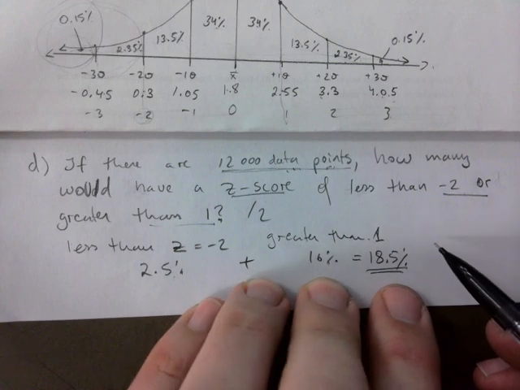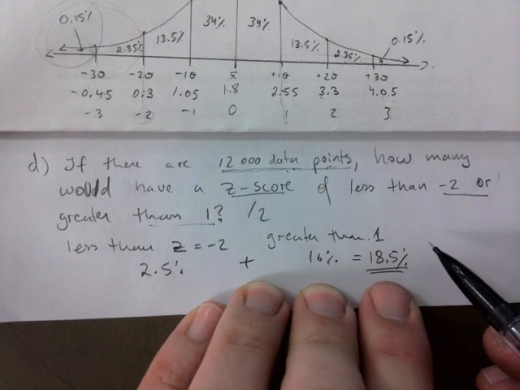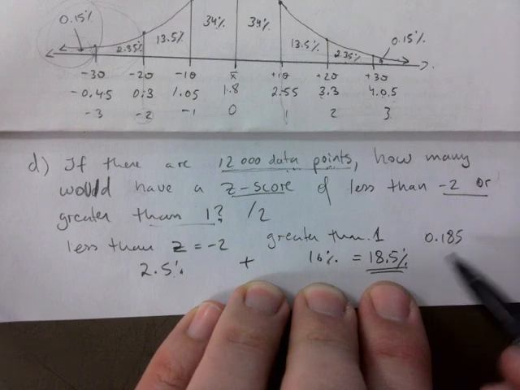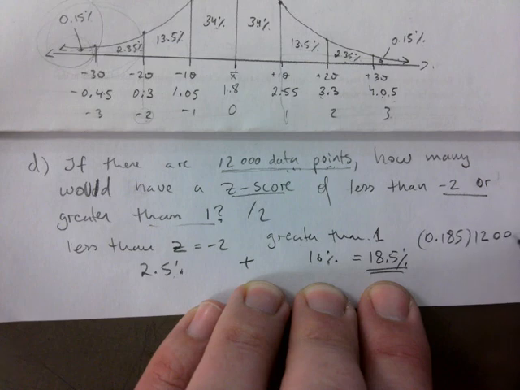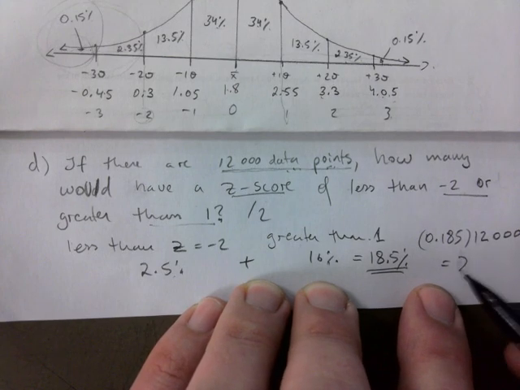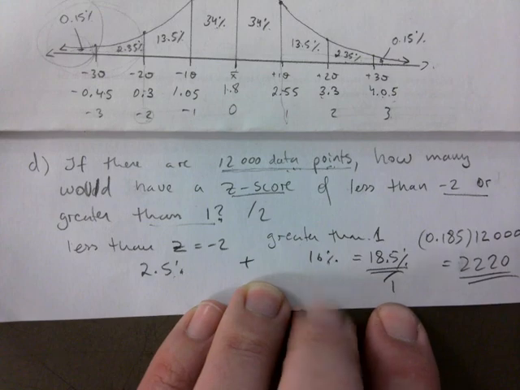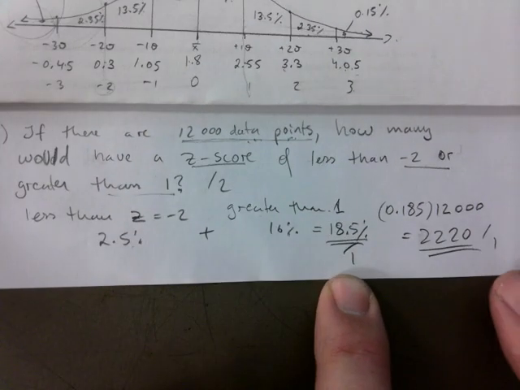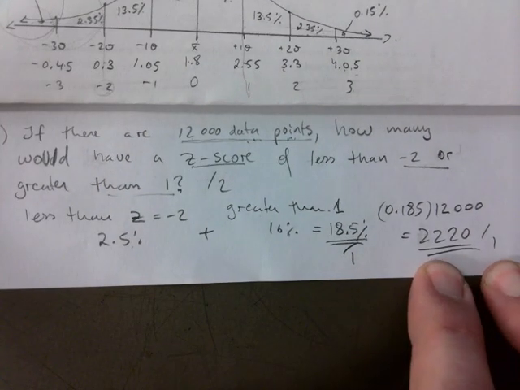Now I need to figure out how many, right? How many? So you go 0.185, you turn that into a decimal, and then you just multiply that by 12,000 in this case. Why do I put a dollar sign? I don't know why. That's 2,220. You get another mark for that. So you get a mark for the 18.5, and you get a mark for the 2,220.